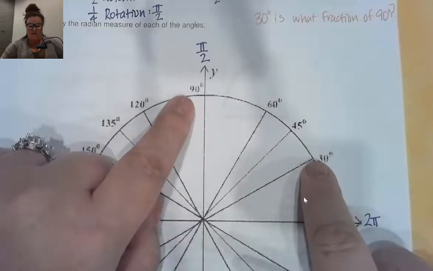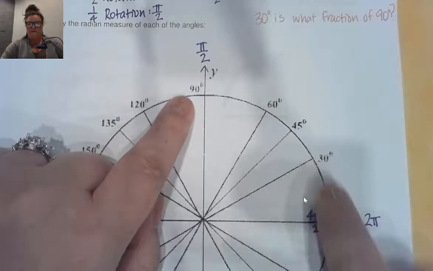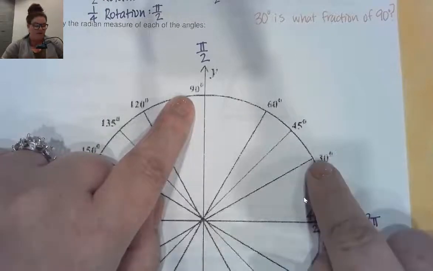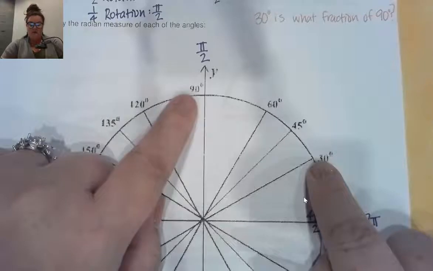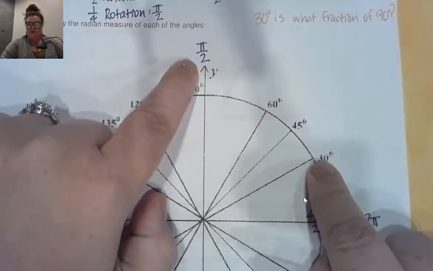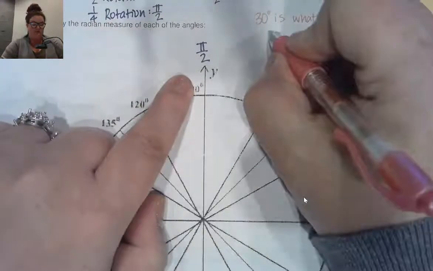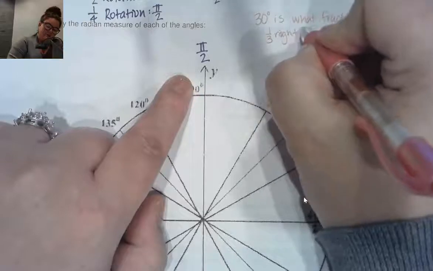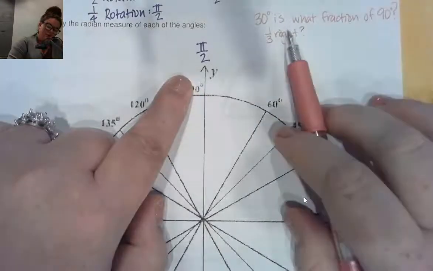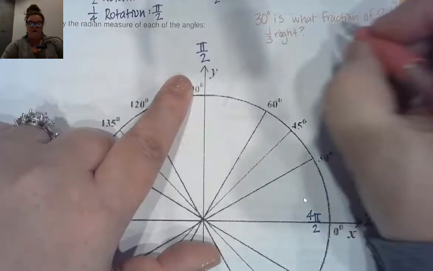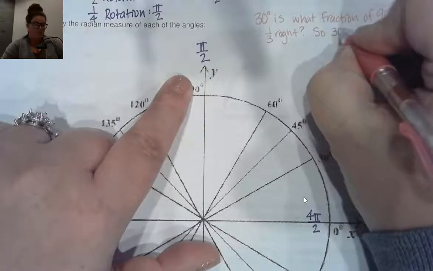Well, we can see here that if we go up to 30, 30 out of the 90 degrees, that's a third of the way. So 30 degrees is a third of the way to 90 degrees, or a third of the way to pi over 2. So I'm going to go ahead and say this is 1/3. 30 degrees is what fraction of 90? It's 1/3 of the way.